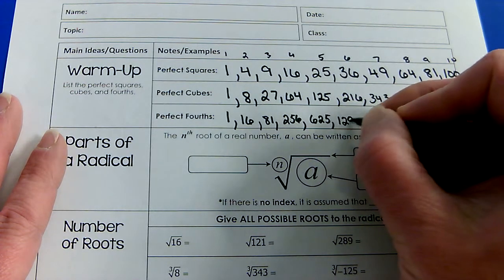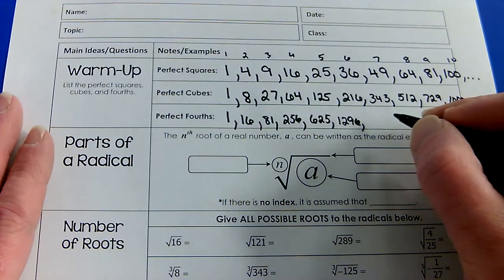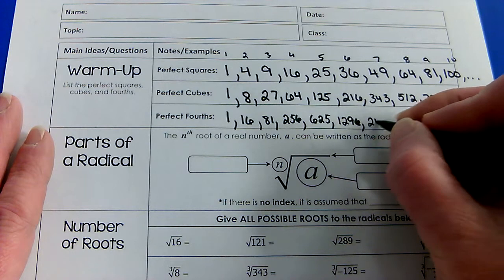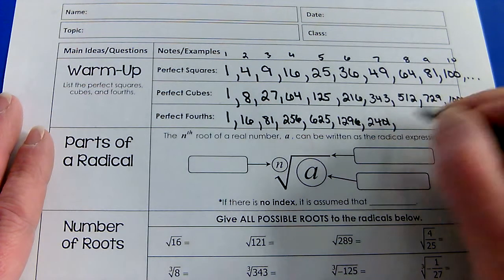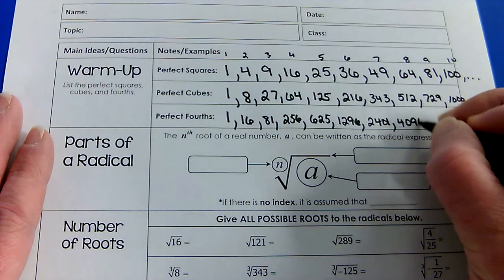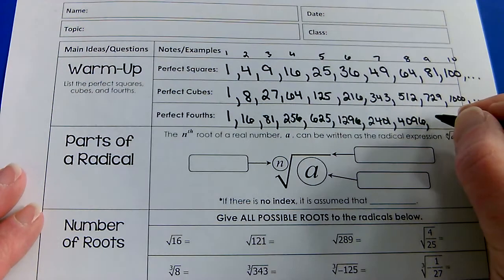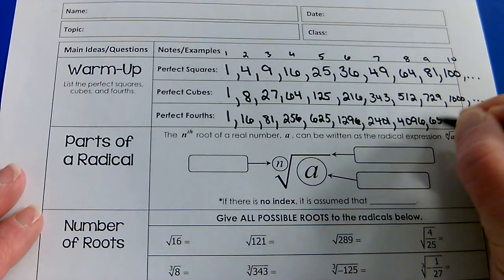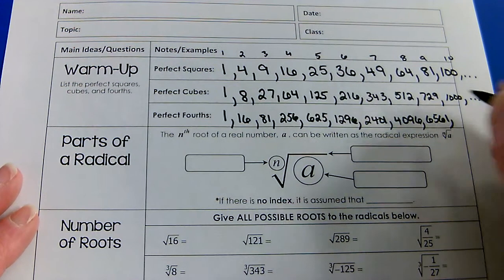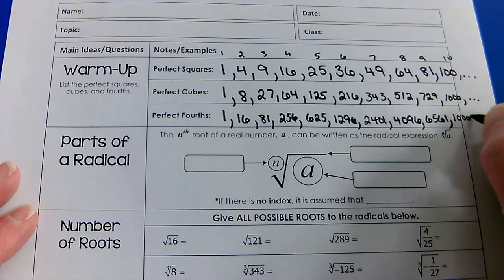And then 1296. And then this is 2401. And this is 4096. Nine to the 4th is 6561, and then we'd have 10,000.